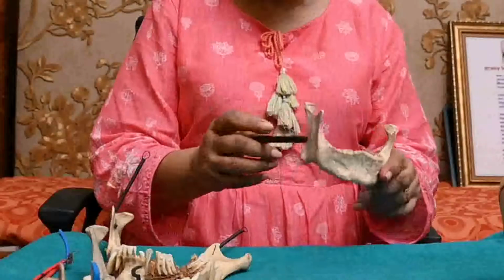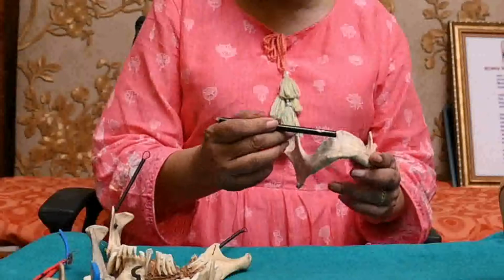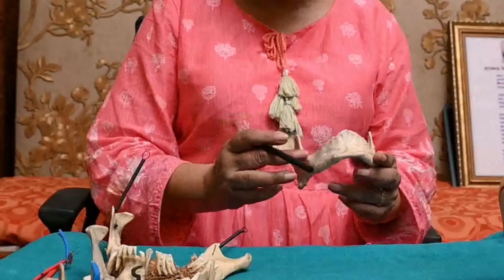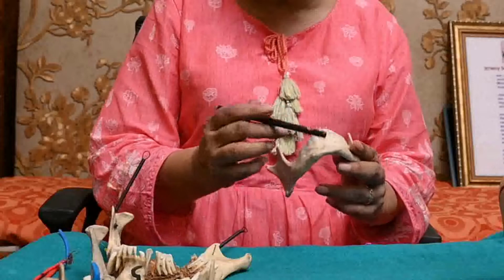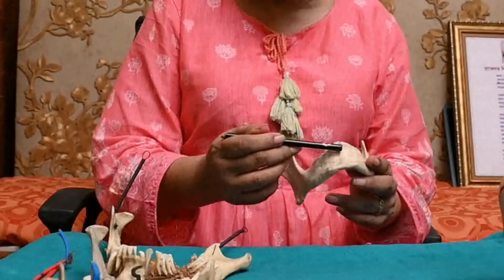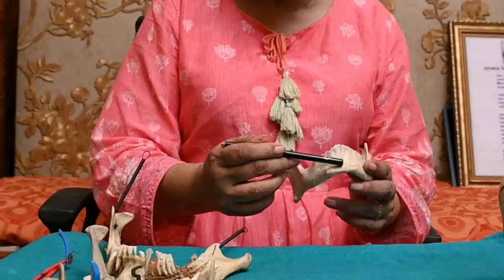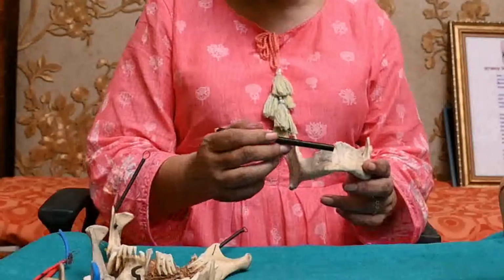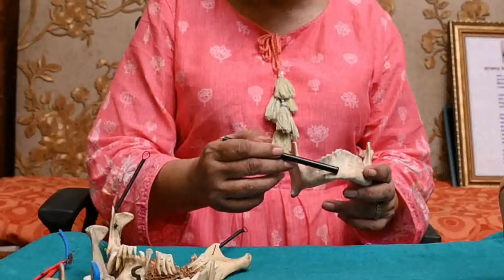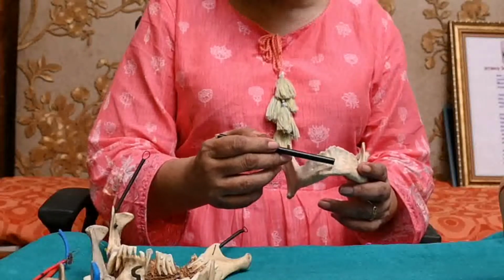Now on this anterior surface, in the midline, you will see the portion where the two halves of the mandible, which develop in the mother's womb, unite and form a joint which is known as the symphysis menti. That is the symphysial type of joint.